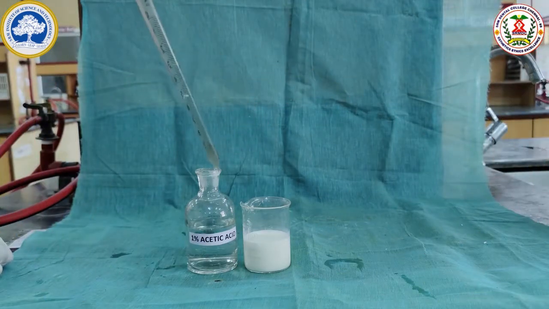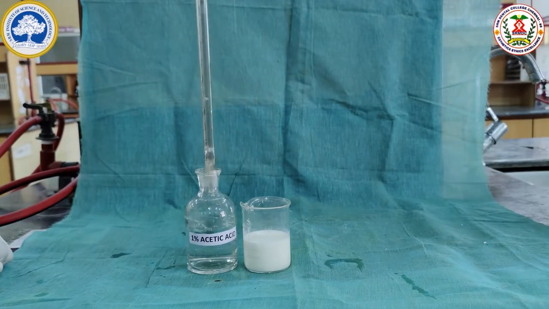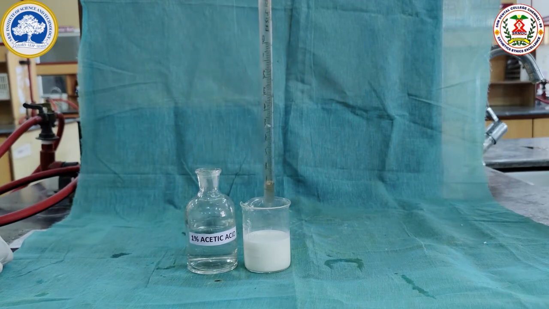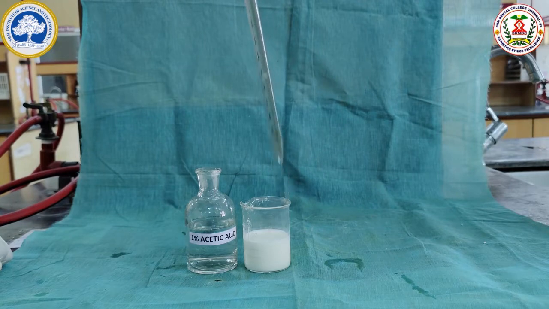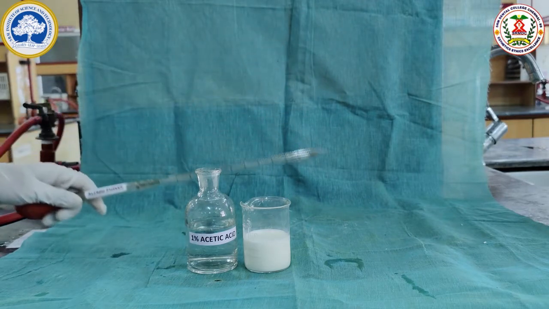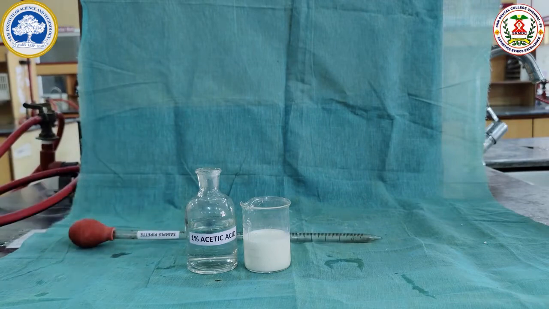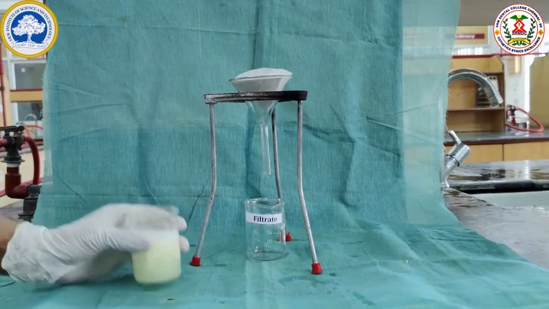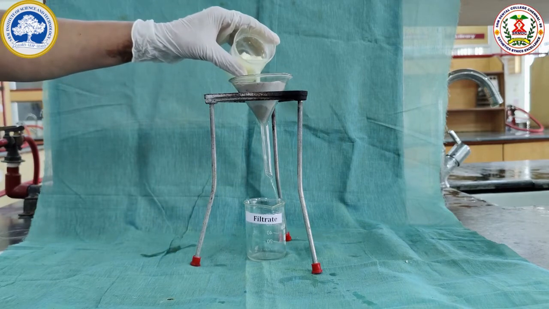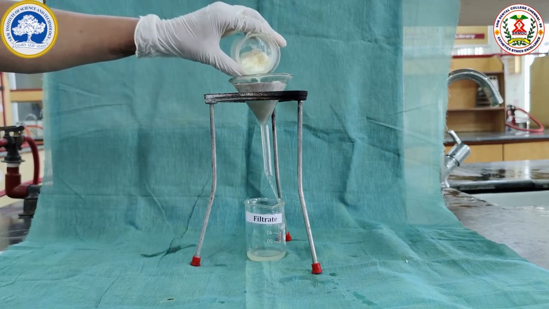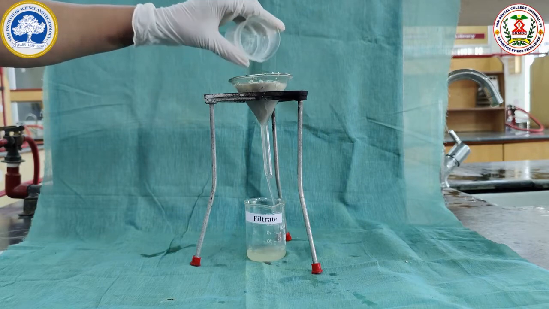50 ml of milk is taken, and to this 2 ml of 1% acetic acid is added drop by drop, and it is kept undisturbed for 2 to 3 hours for the separation of the filtrate and precipitate. After 3 hours, the sample is taken and filtered to separate the filtrate and the precipitate.